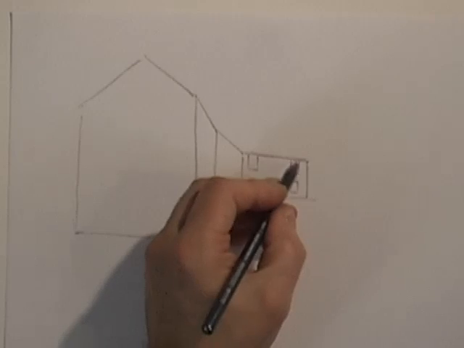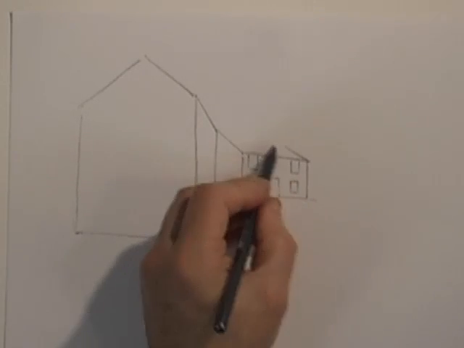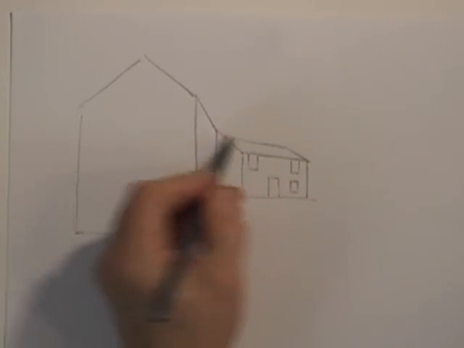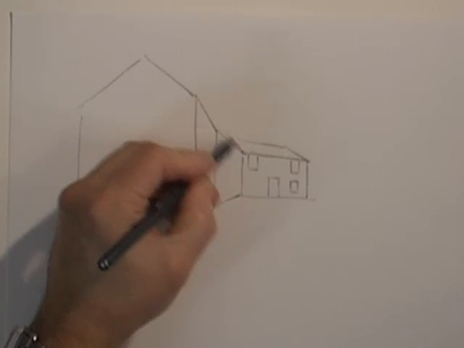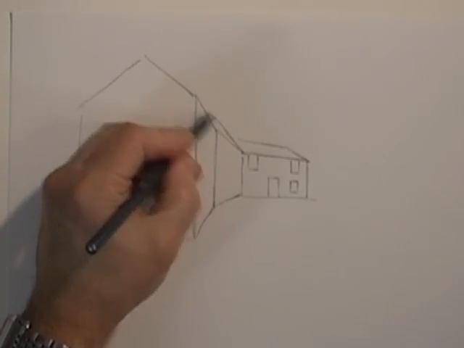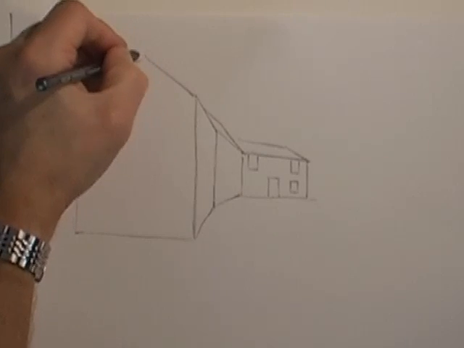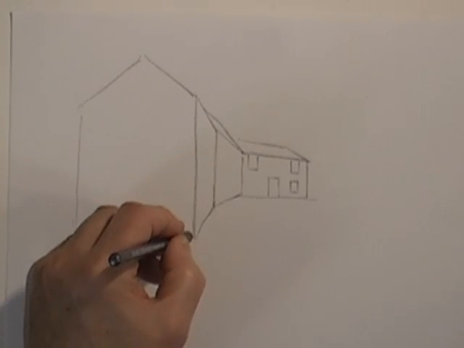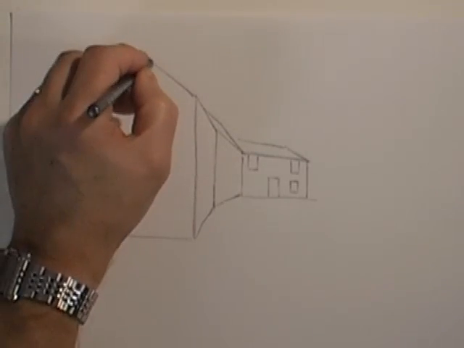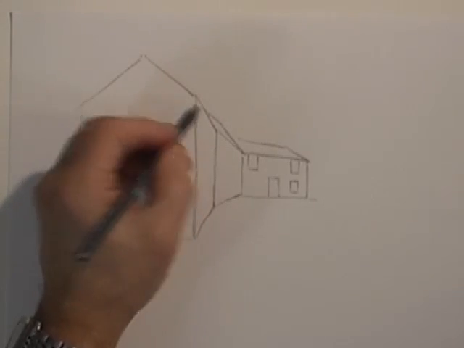Now then, let's put the roof on this building here. It's a fairly flat, shallow angle. We can see a little bit of this roof here, but we can't see any of this roof because we're down more or less at ground level and the roof is up here more or less out of sight.